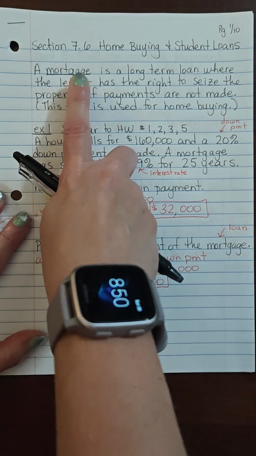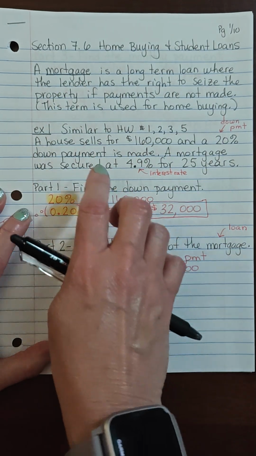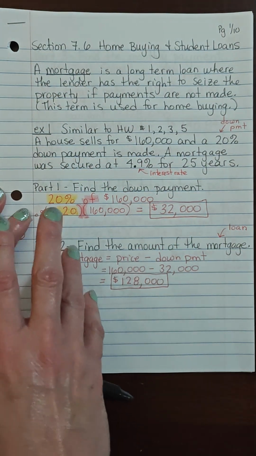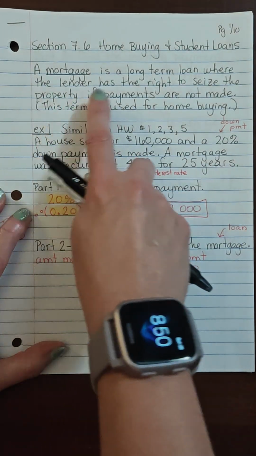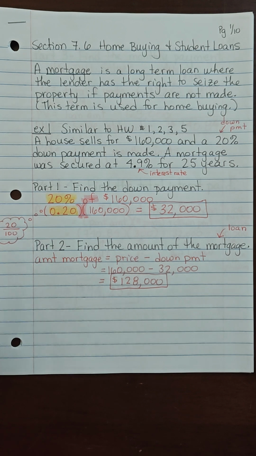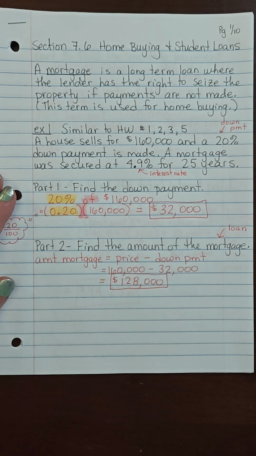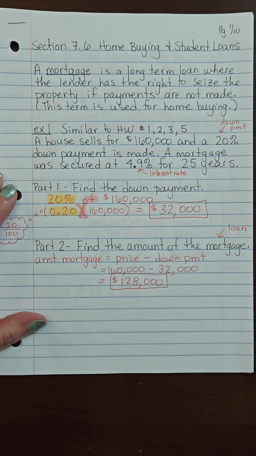A mortgage. So a mortgage is just another name for a loan where you're buying a house. But specifically, it's a loan where the lender has the right to seize the property if payments are not made. So the term is typically used for home buying. You wouldn't say that you're getting a mortgage to buy a car, because it's typically used for just buying a house. It's just a specific name for a house loan.